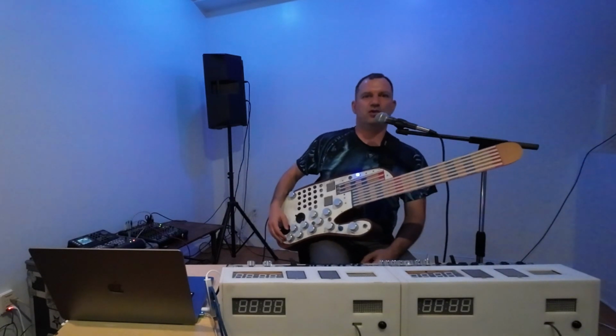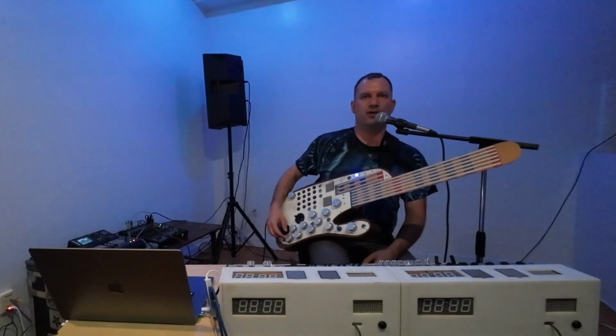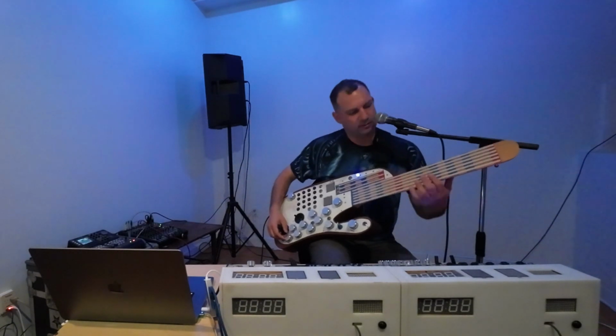And I found that if you use a really low frequency for the second oscillator, you can get a sound that sounds like a bouncing ball or a bouncing coin or something.